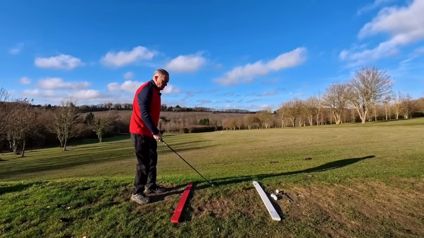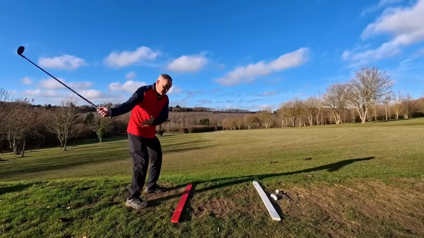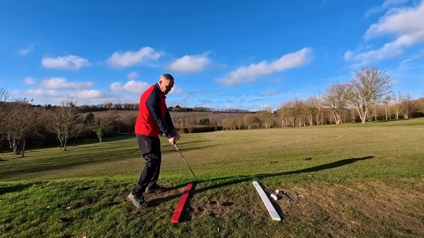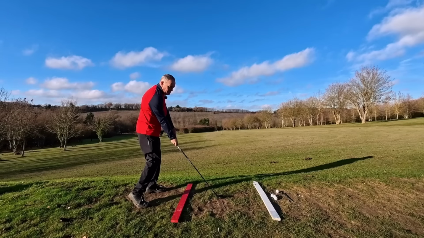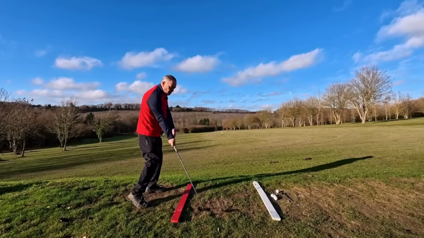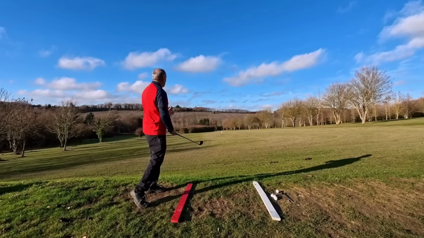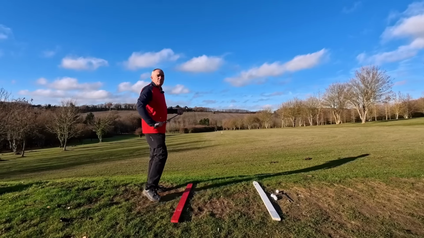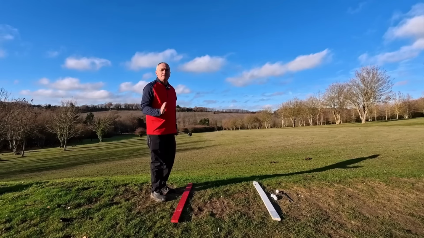So what I've done on that shot is I've come into the ball from that inside line, because I'm emphasizing it so much in the video, and my face was perfectly square to that line. Because my swing probably was 3 or 4 degrees right of target as I went through the ball, and the face was square, my ball has flown lovely 3 or 4 degrees right of the intended target.